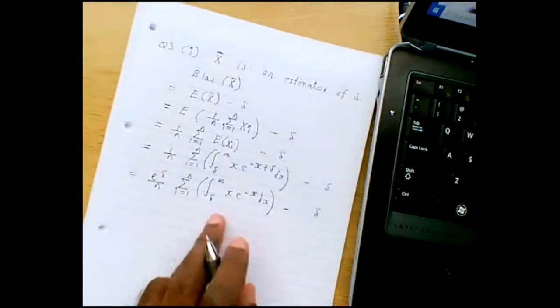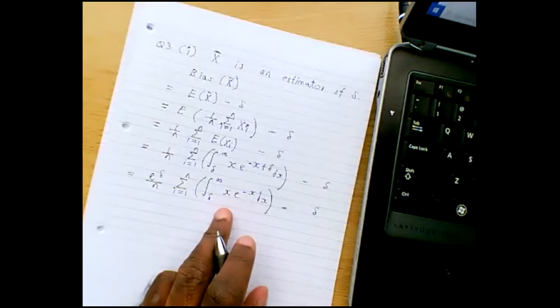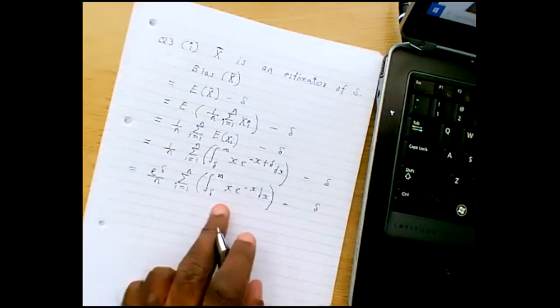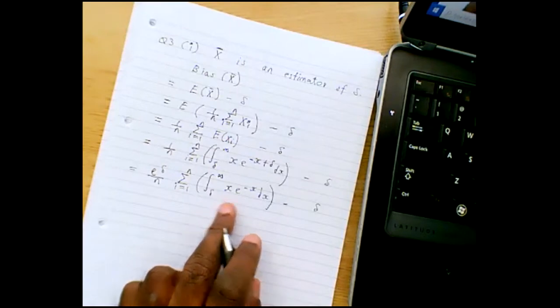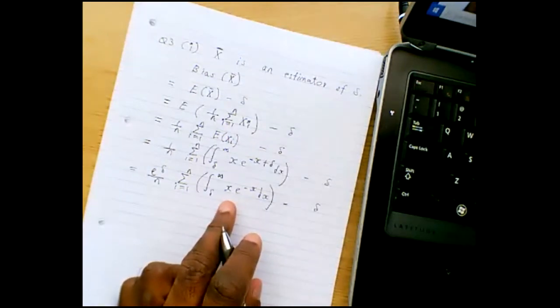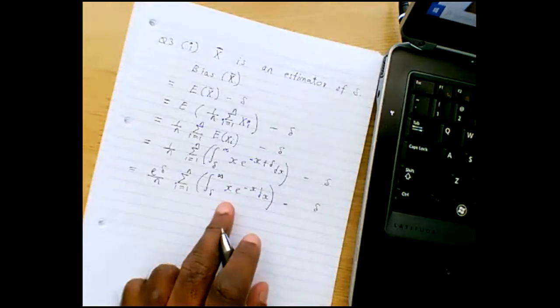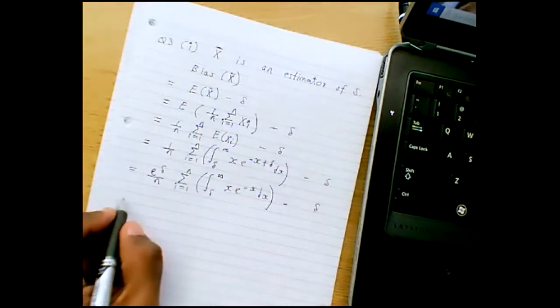Okay, guys. Now, how do we do this integration? I'm sure you know calculus more than I do. To do this integration, you can do it in several ways, but one way is to use integration by parts. So that's what I'm going to use.